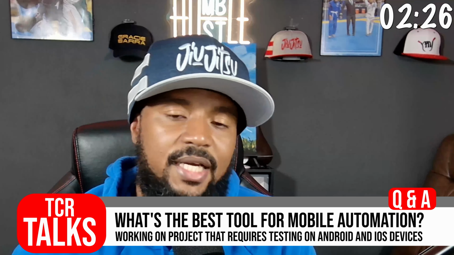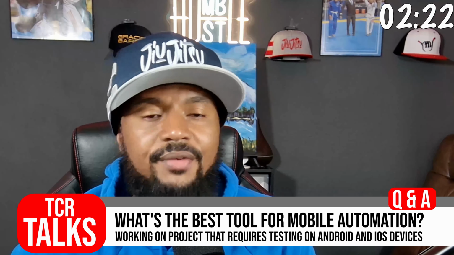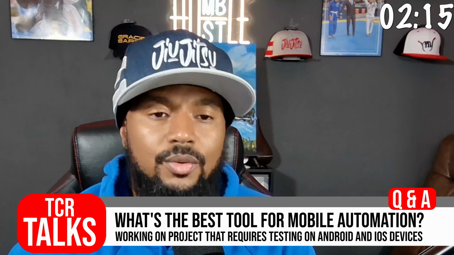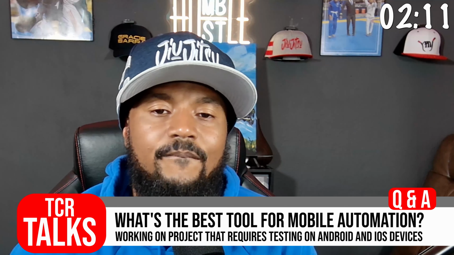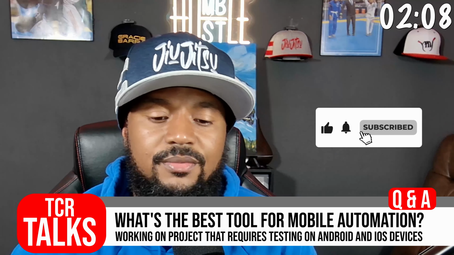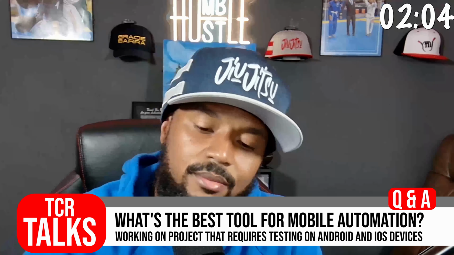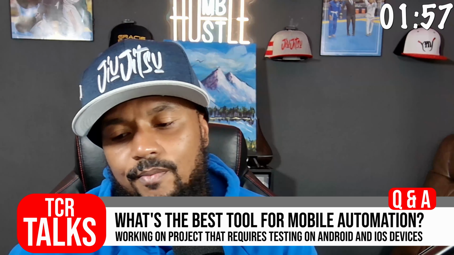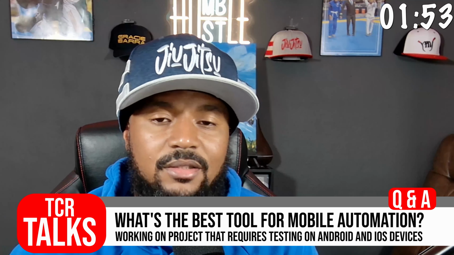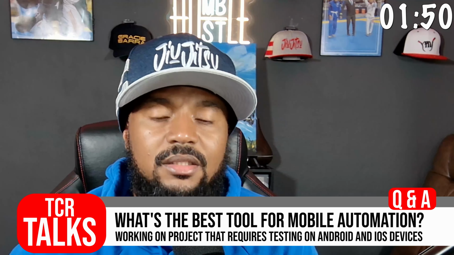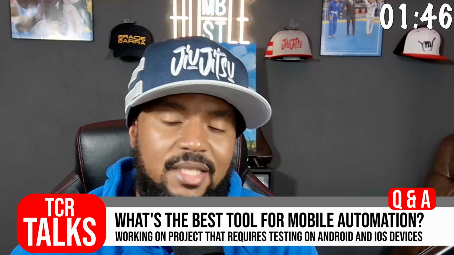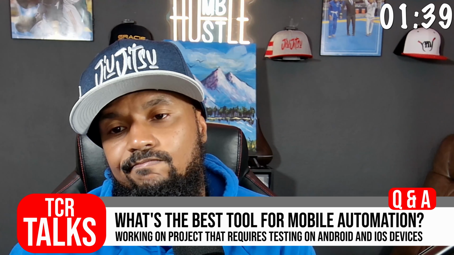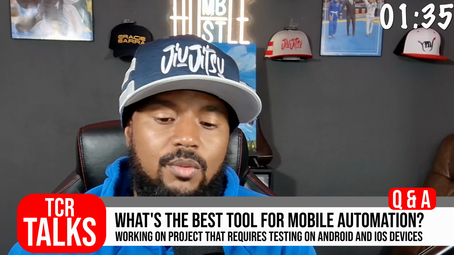So you can say BrowserStack, Sauce Labs. Those are great for running automated mobile tests on actual live devices, right? So that's a great tool to use, but the problem is they are very expensive. And a lot of companies don't want to fork up $5,000 plus for one license to be able to run tests one at a time on these devices, and you can't even run them in parallel. So what do you do?